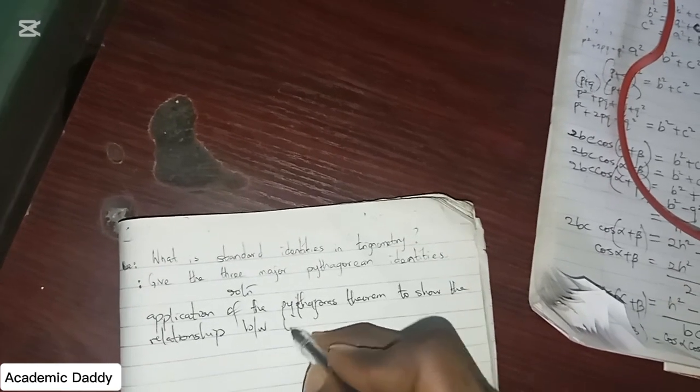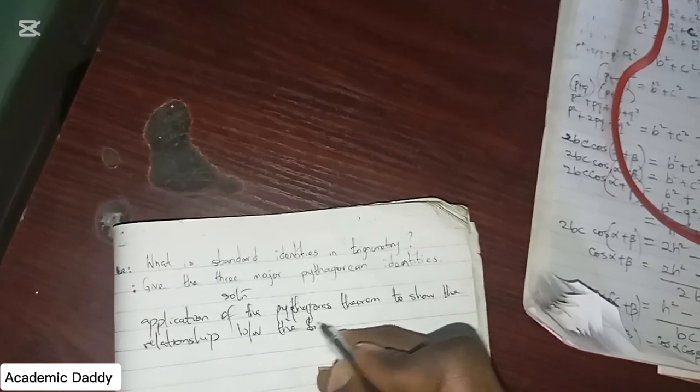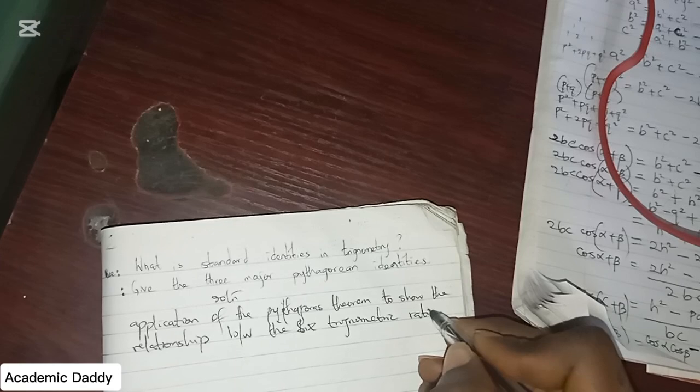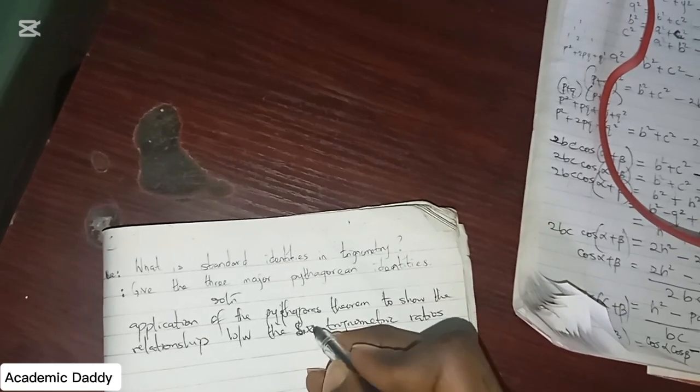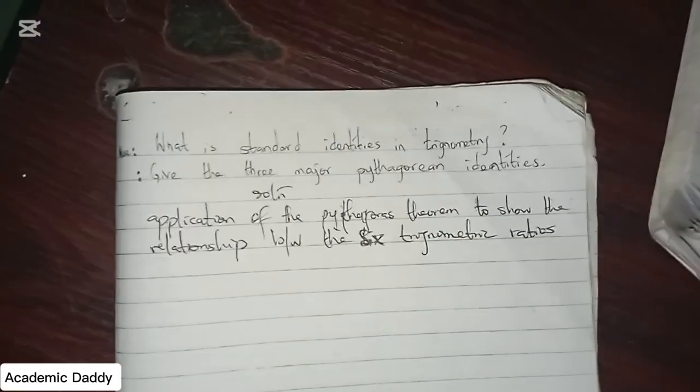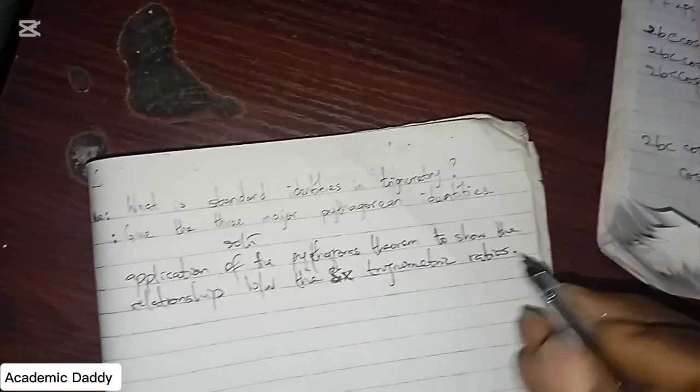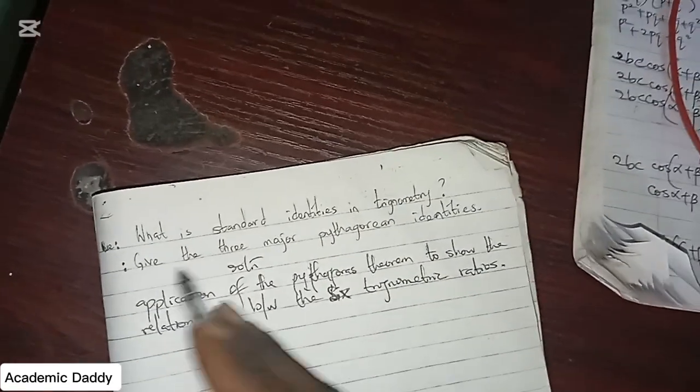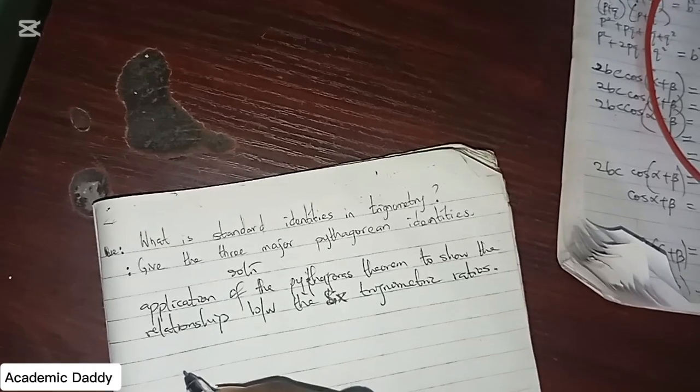These identities show the relationship between the six trigonometric ratios. And these standard identities give us what we call the Pythagorean identities. So what are they? The second question says give the three major Pythagorean identities.